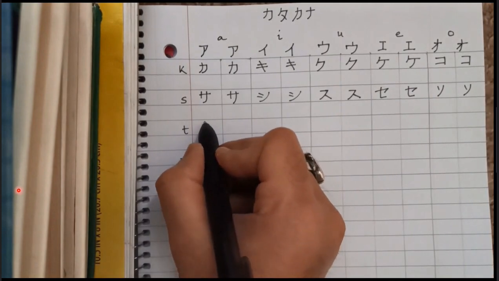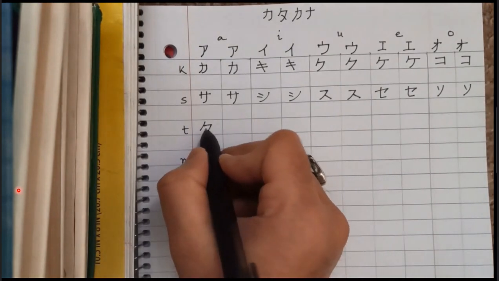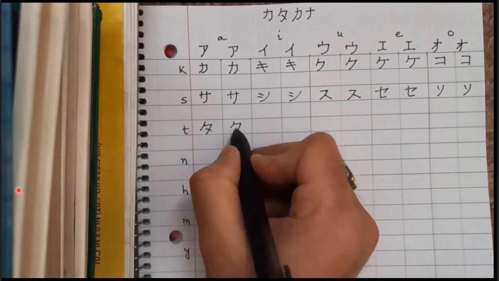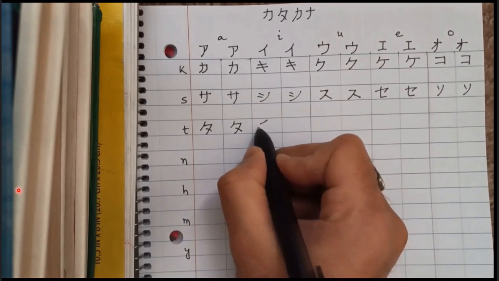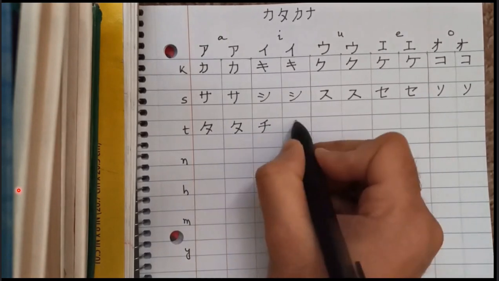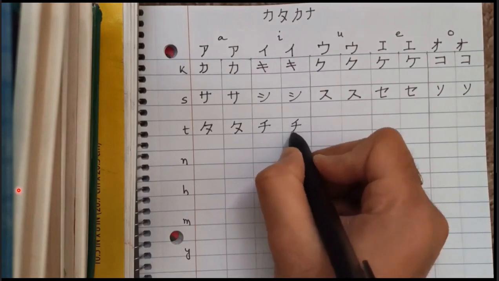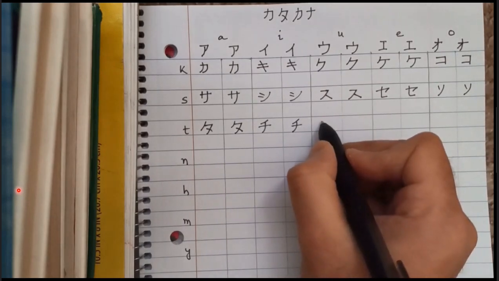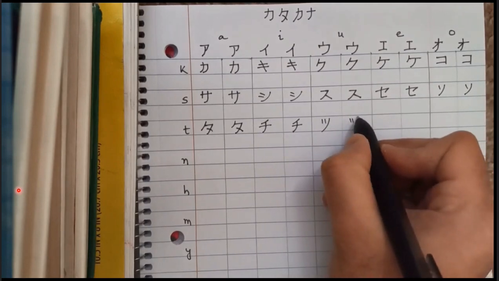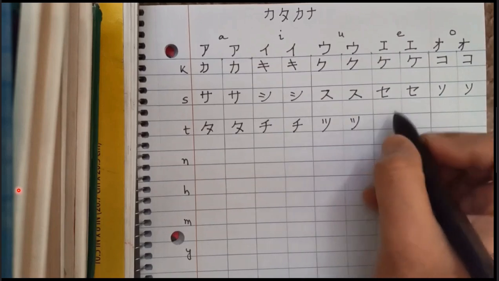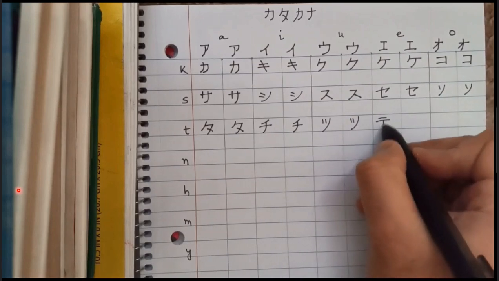Then we have the line of ta. Then we have chi, then we have tsu. There is no tu in Japanese, it's tsu, as in tsunami.